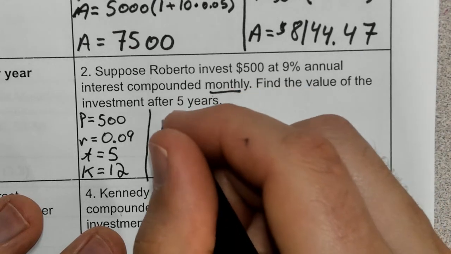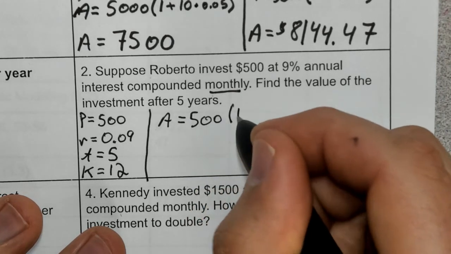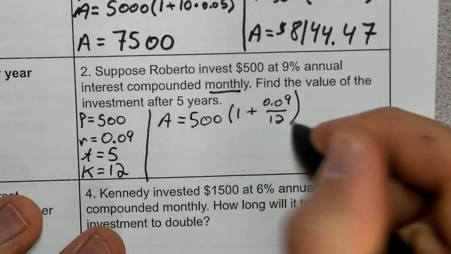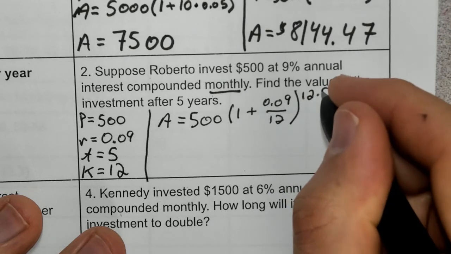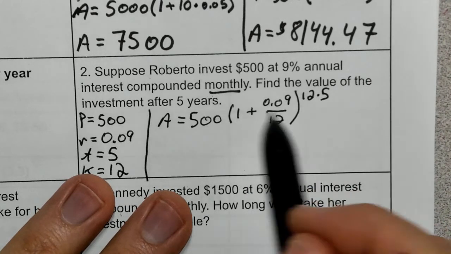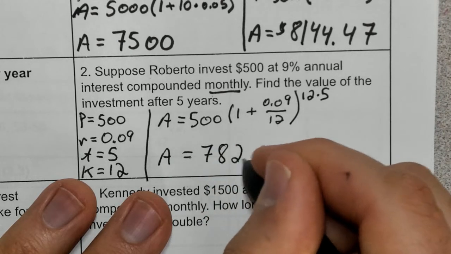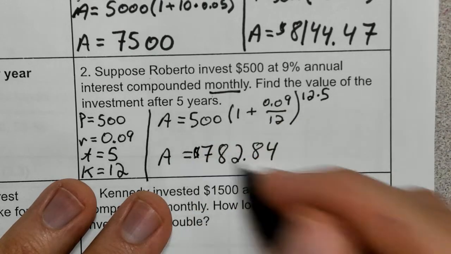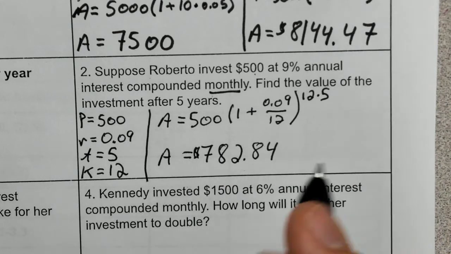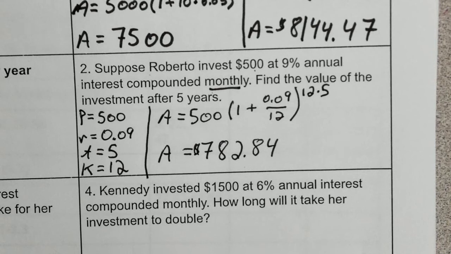So if you plug this into your compound interest formula over there on the left, you get this: 500 times 1 plus 0.09 divided by 12, all of that raised to the 12 times 5. Plug all that into your calculator, hit enter. If you typed it in correctly, you should get 782.84. That's how much money you'd have after 5 years. So you just put your money in the account and wait, and it'll turn into 782.84, if you can get 9% interest. Including the 500? Yes. So you made $282.